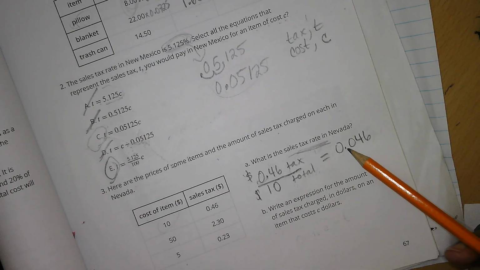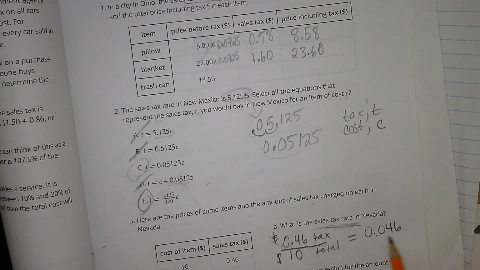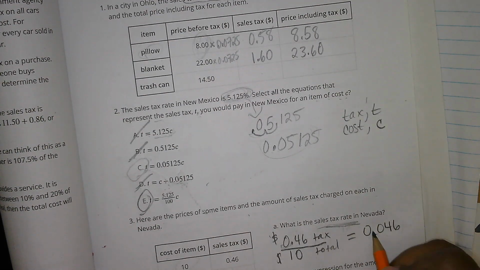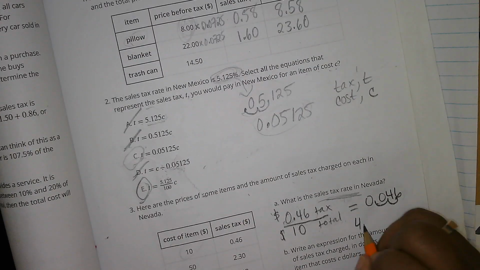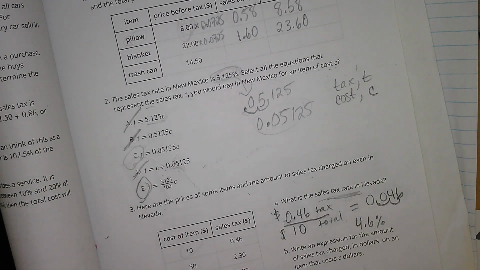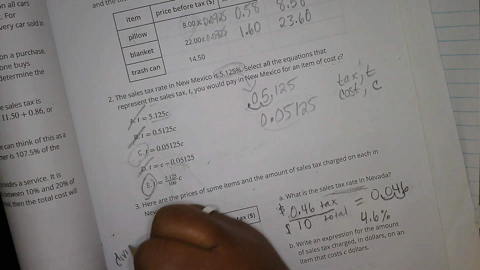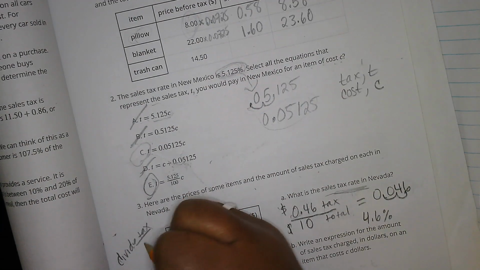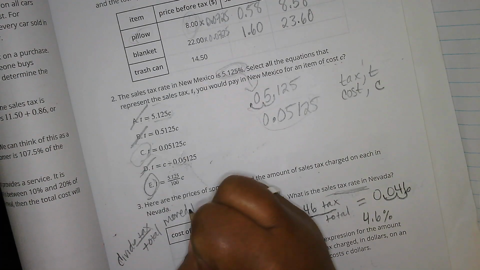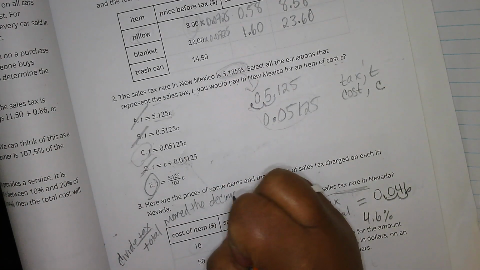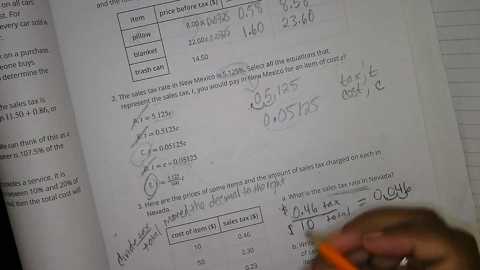How do I turn a decimal to a percent? Well, instead of moving to the left, I'm going to move to the right. How many places? 2. So 1, 2 gives me 4.6%. Okay, so I divided the tax by the total, and then I move the decimal twice to the right, which basically means I multiplied by 100.